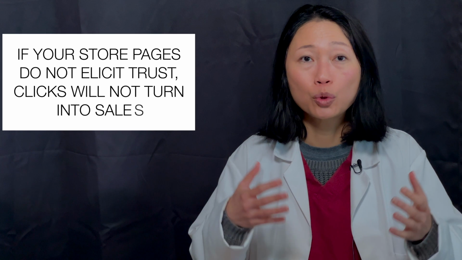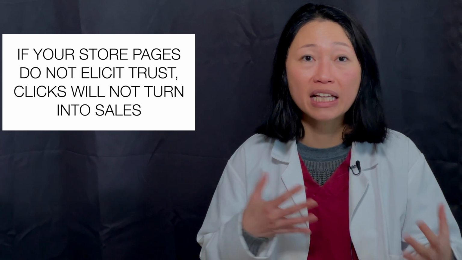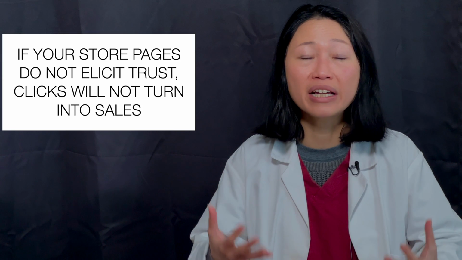If there are any issues with your store and with your store pages, you could be getting clicks, but those clicks are not converting as much as they would.